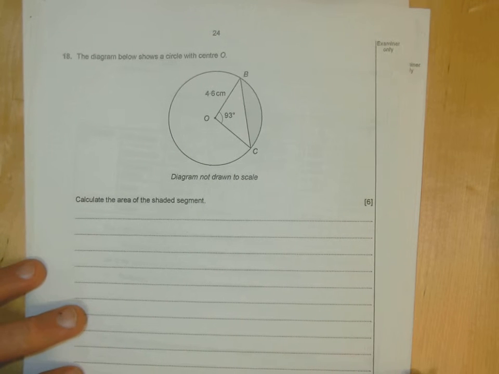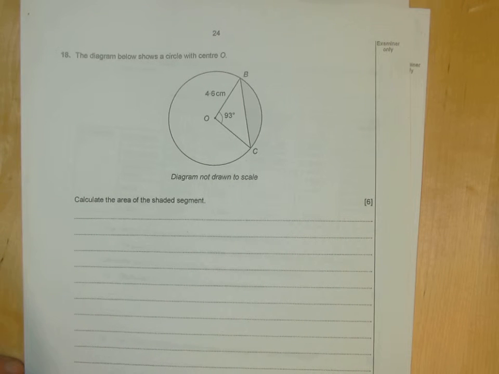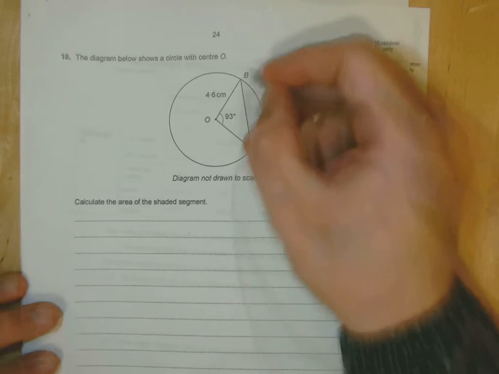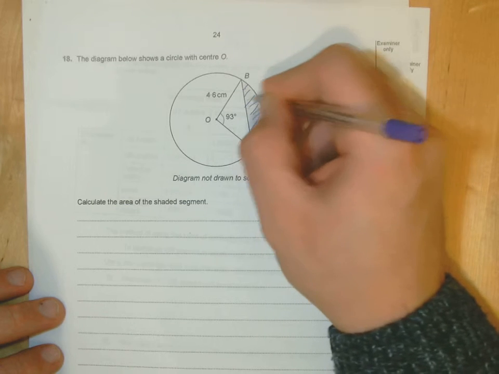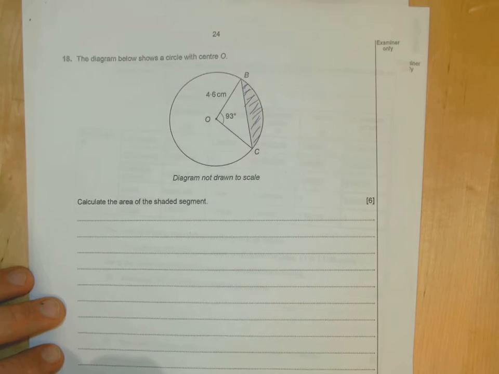Okay, question 18. So they're asking here, the diagram shows the circle center O. Calculate the area of the shaded segment. So they want this bit here, the shaded segment. And this involves using a combination of topics that we've looked at.